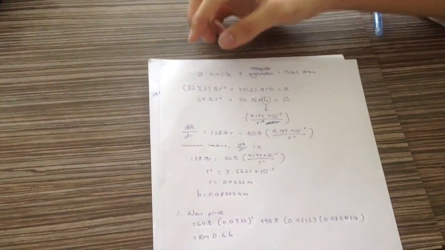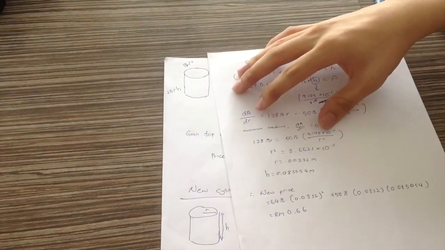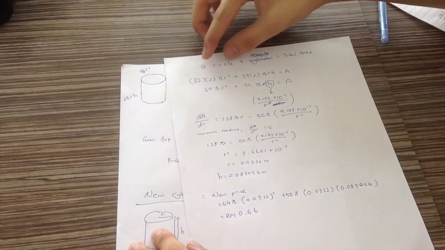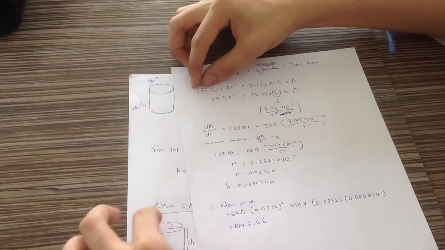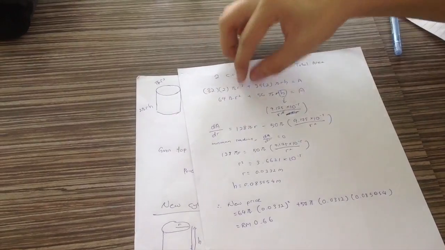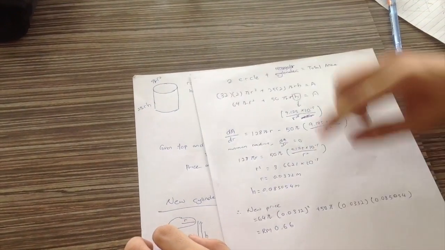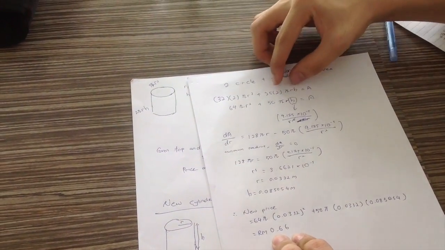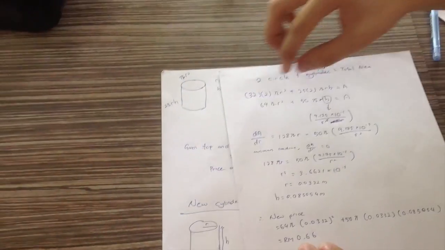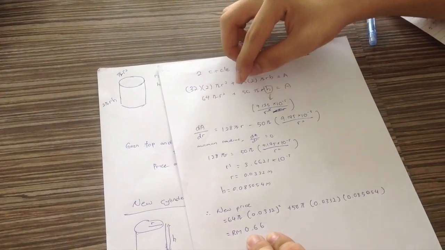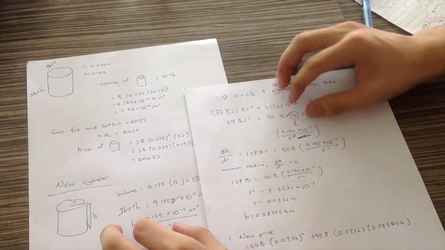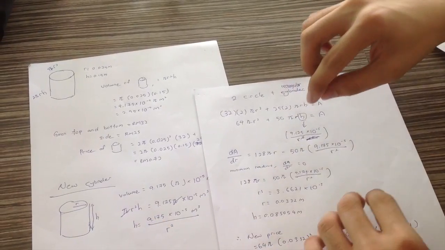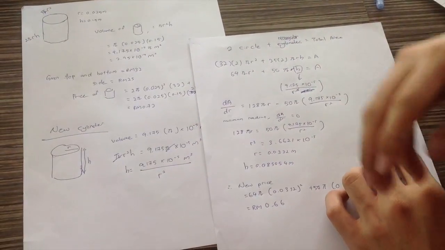As we all know, the total surface area for this one is 2 circles plus a rectangle, equals the total area. So it's 32, which is the cost of the top and the bottom, times 2 pi r square, plus 25, which is the side area, times 2 pi r h, equals the total area, which is 64 pi r square plus 50 pi h, which can be substituted using the equation below, so that we can get one unknown, which is easier for the future workings.